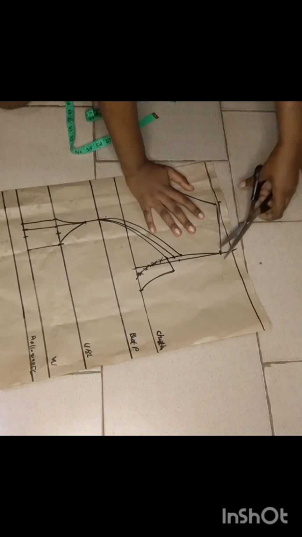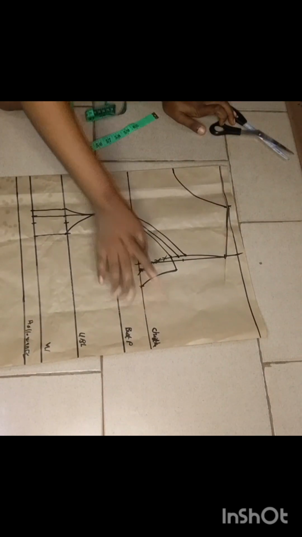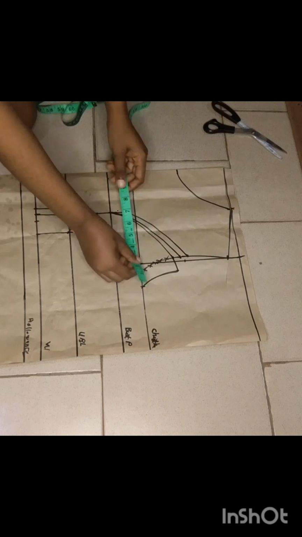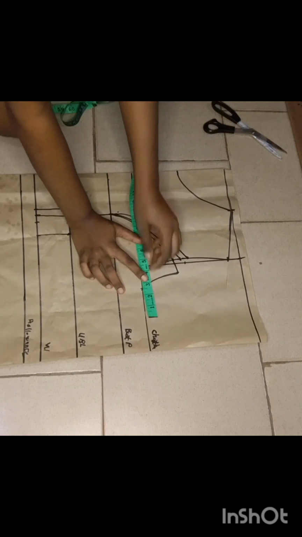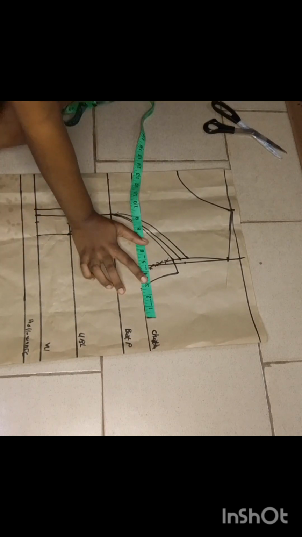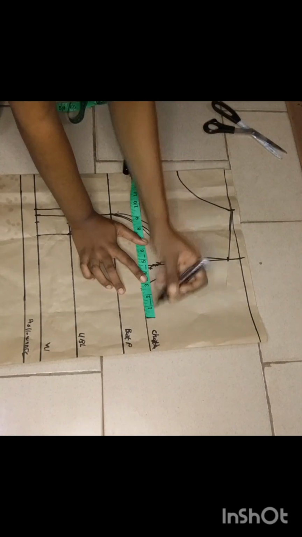So right away we are going to cut. Please be careful and watch carefully as to know where to cut so that you will not be mistaken. But before then, let's take all our measurements. Okay, we'll be adding our allowances. So from my chest line, I added 2.5. I added the 2.5 allowance.